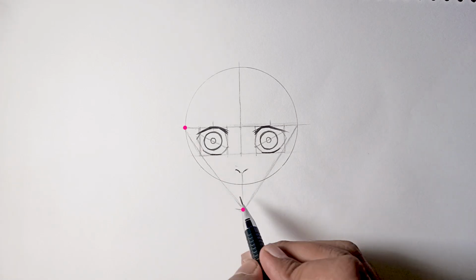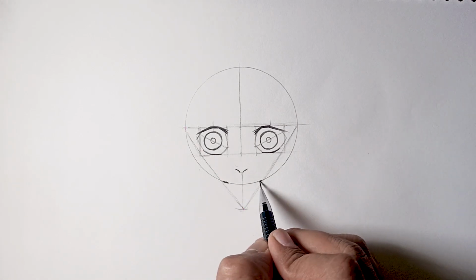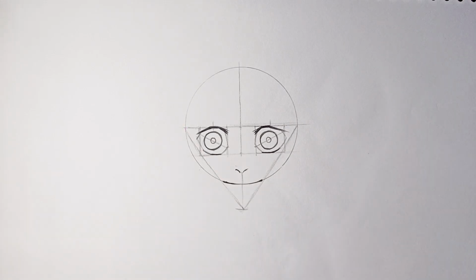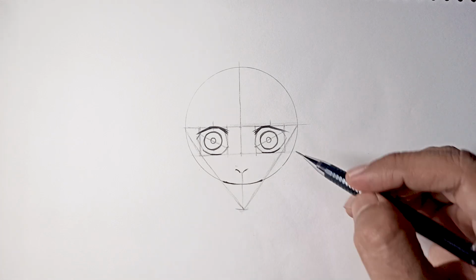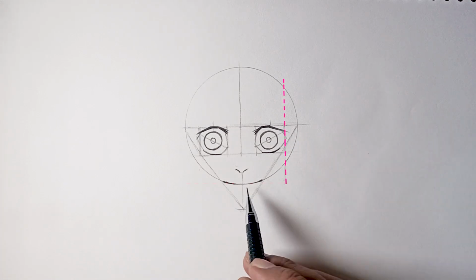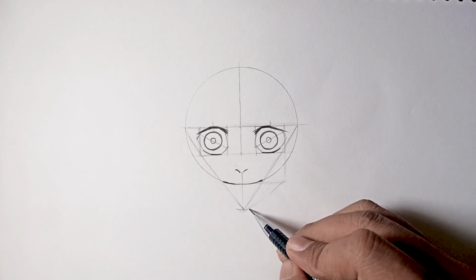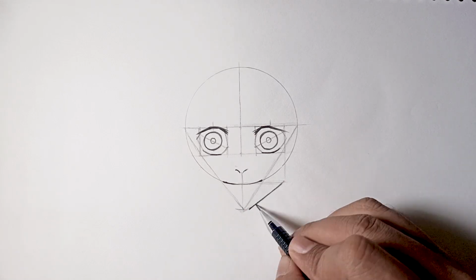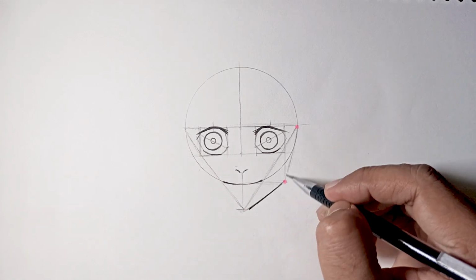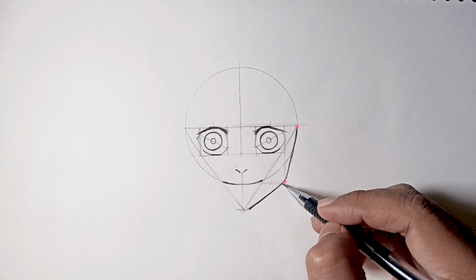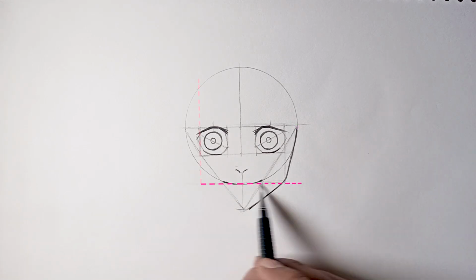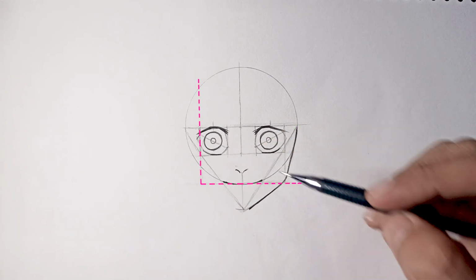On the bottom of the circle, we can draw the mouth. For the jawline corner, we will draw a vertical line from here till the lip line. Keep these lines a bit curvy, like a face should have. Apply the same method for the right side of the jaw.